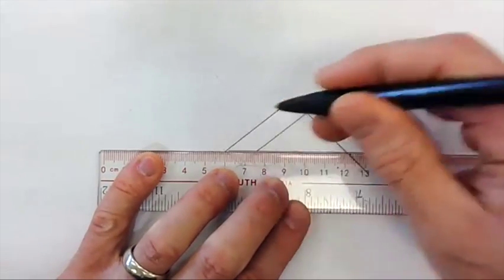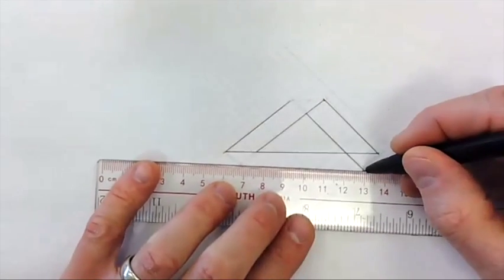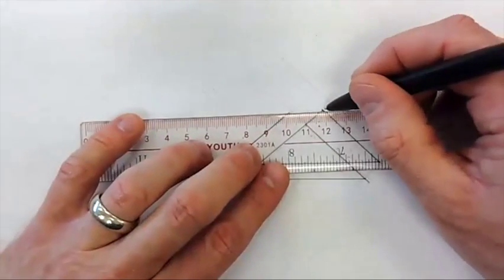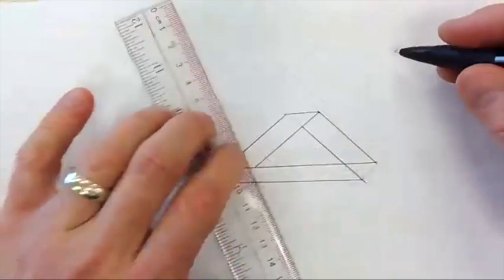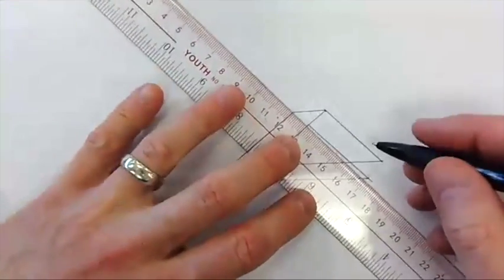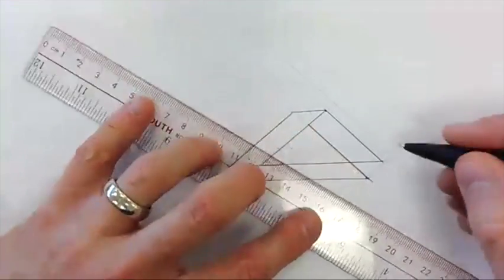I always mess this up. Surprisingly, doing an origami style logo like this is tricky to get your head around the folds and how the folds are going to work. Yeah, I've made a bit of a mess of that one. This one's meant to go over the top there.